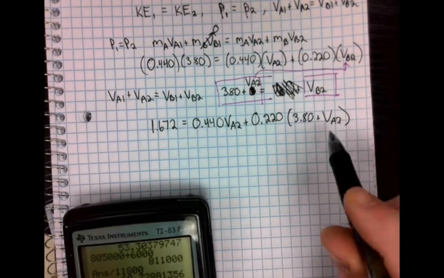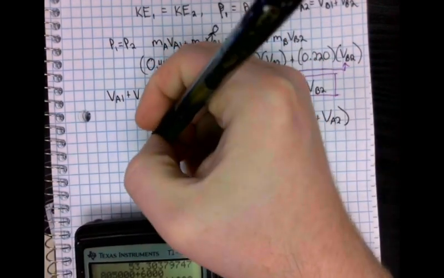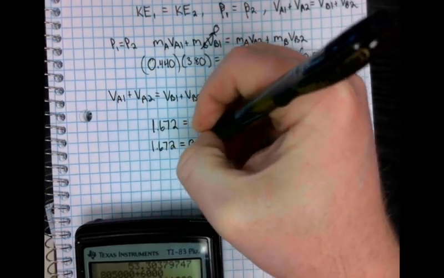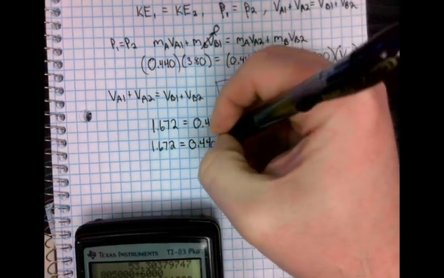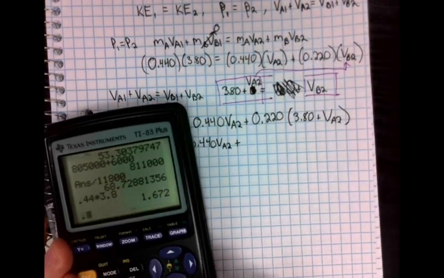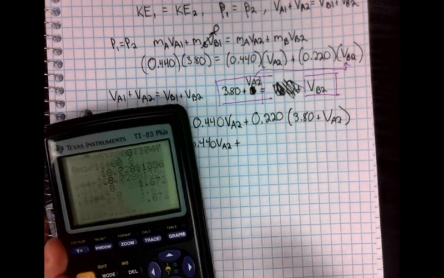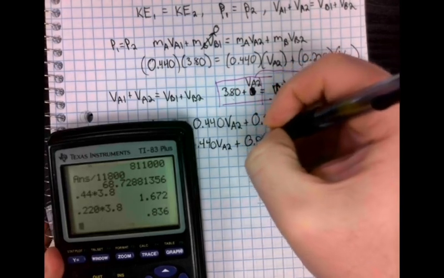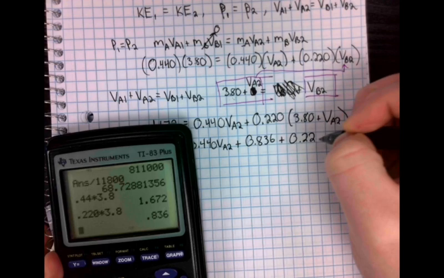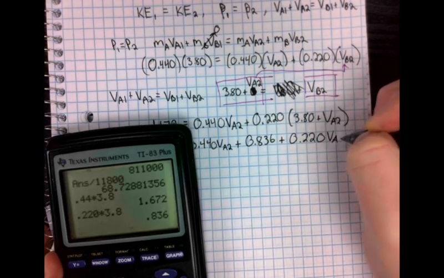So now we're going to have to distribute. We're going to have 1.672 equals 0.440 VA2, plus 0.220 times 3.8, which I get as 0.836, and then plus 0.220 VA2.